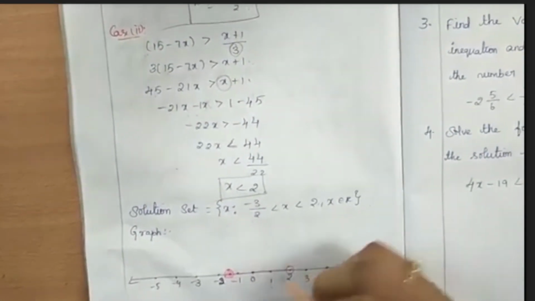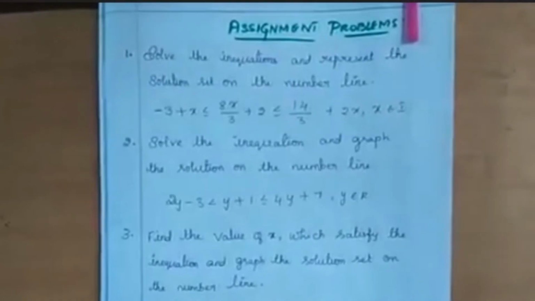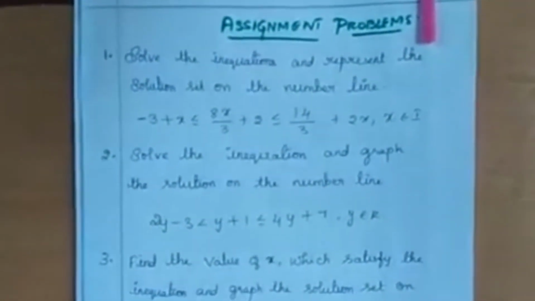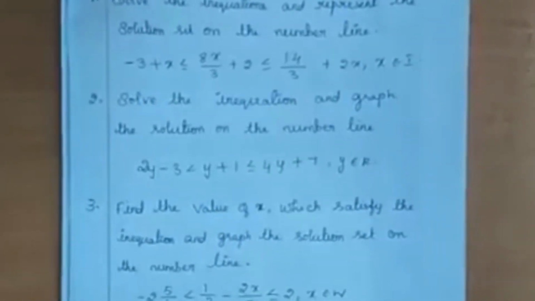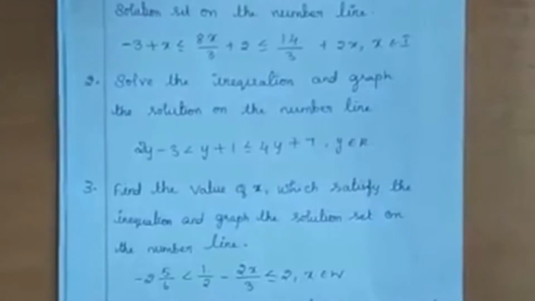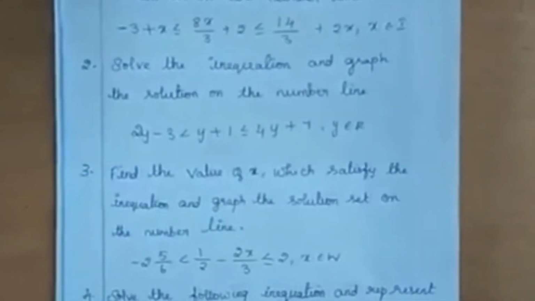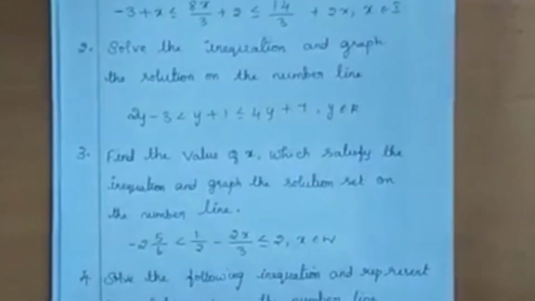Hope you people would have solved it. We have covered 4 problems in this video. These are the 4 types of problems you can get in your examination. So many problems are present in your textbook. Here I have given a few problems for you to work out. Try to solve all these problems. I hope you will not face any difficulty in solving this.